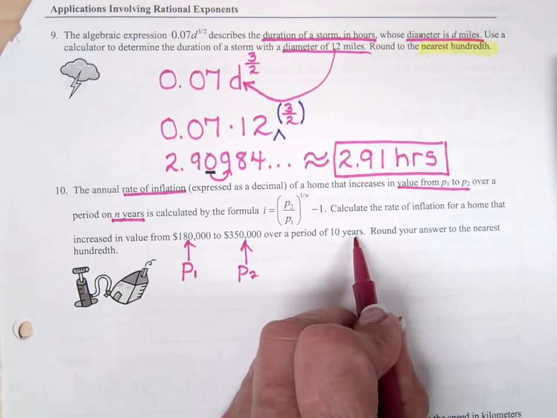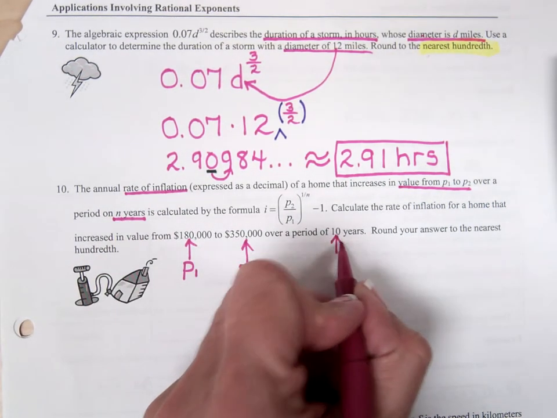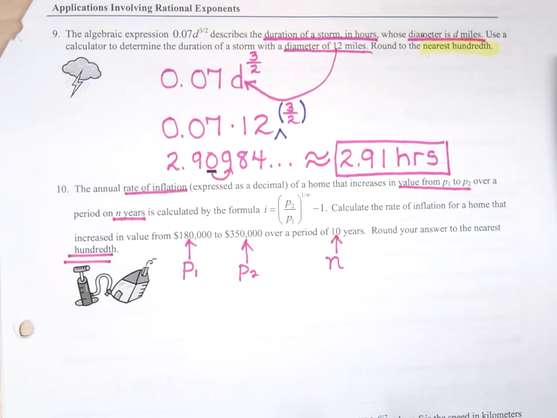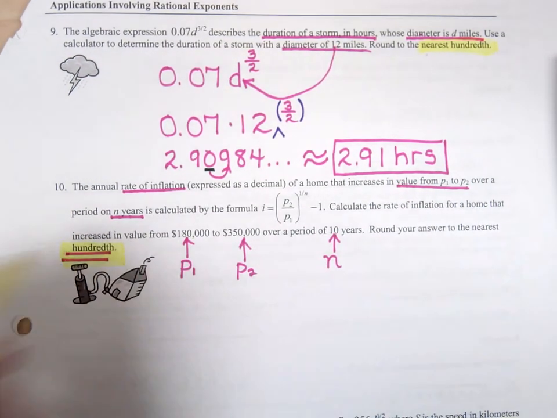Years we can see is n. This one says hundredths also, so that's a good thing to highlight to remind us what we're rounding to, because once they give us permission, then we can do it.